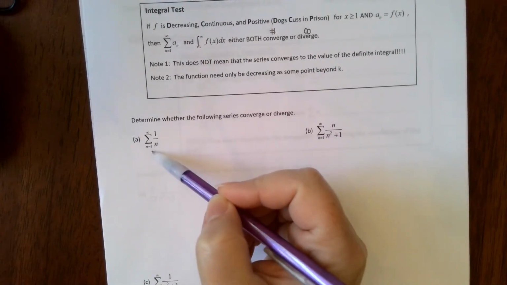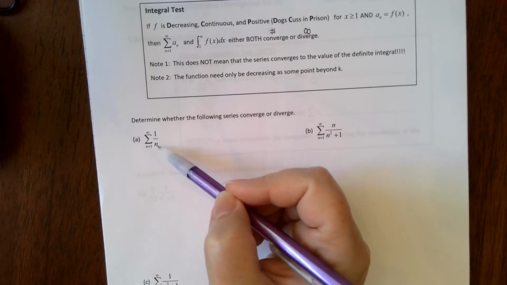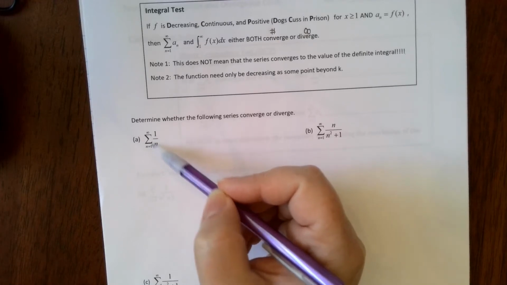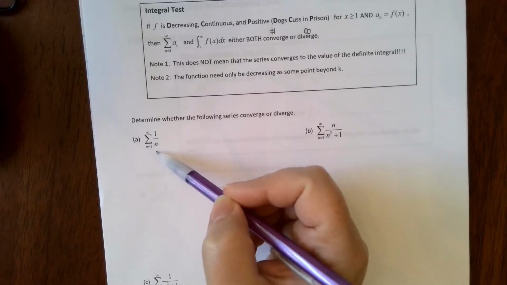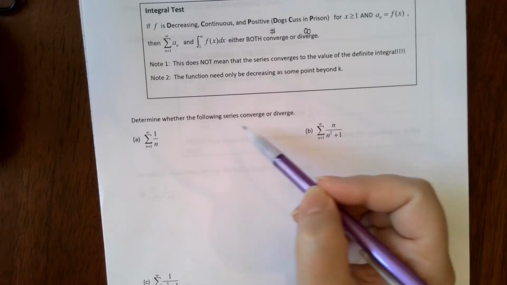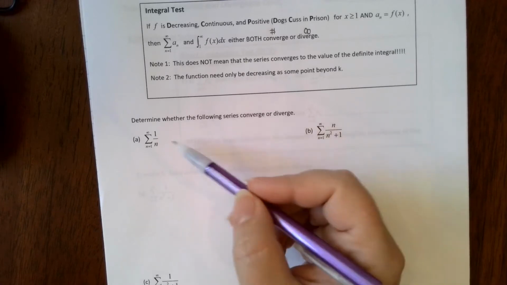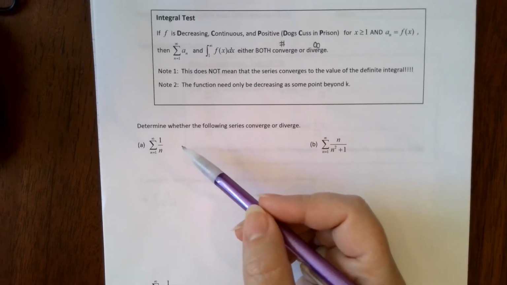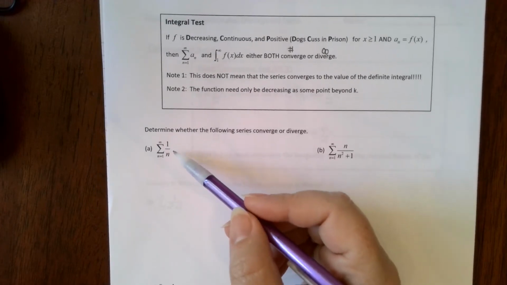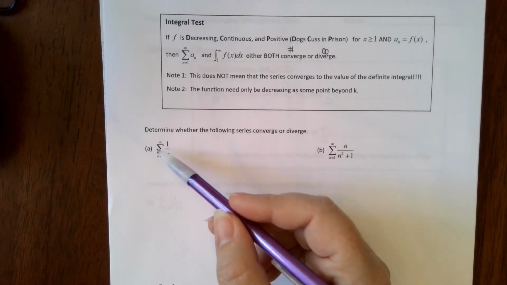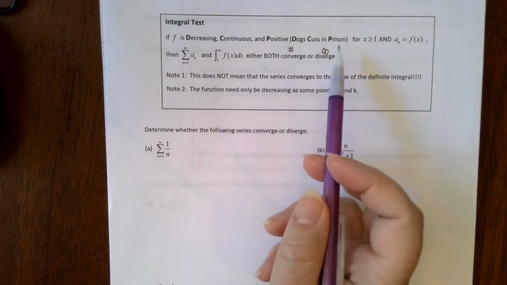We know that if n is equal to 1, this thing is continuous, because it's going to be discontinuous if n is equal to 0. But that's out of our domain, so we don't have to worry about that. It is getting smaller and smaller and smaller. 1/2, 1/3, 1/4, 1/5, 1/6, 1/7. It is positive as well. There's no negative going on in here between 1 and infinity. So we fulfill all of this.